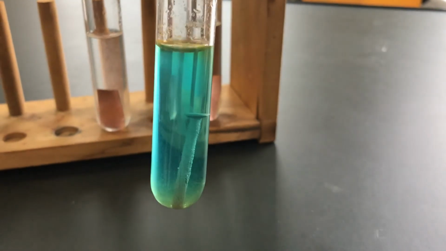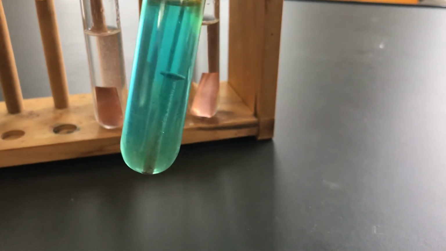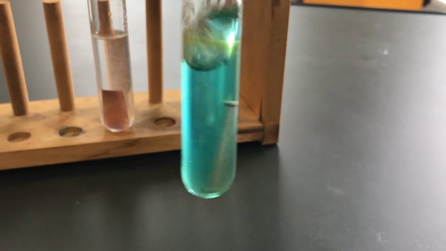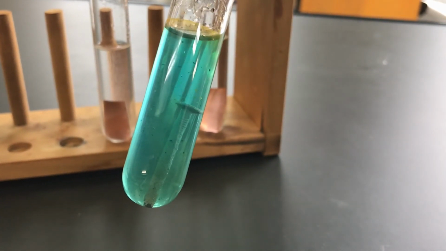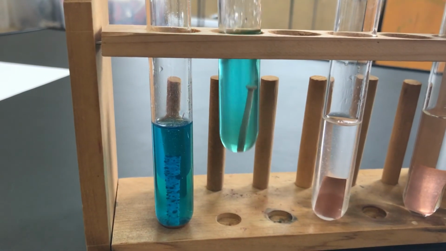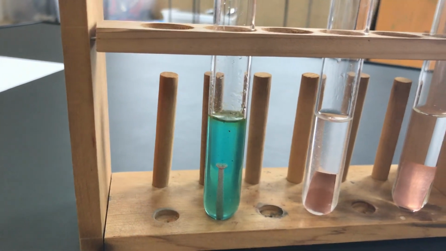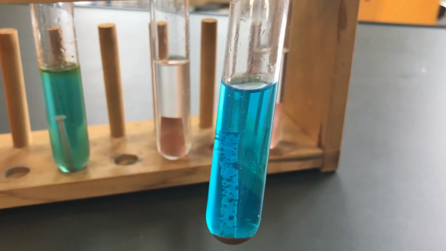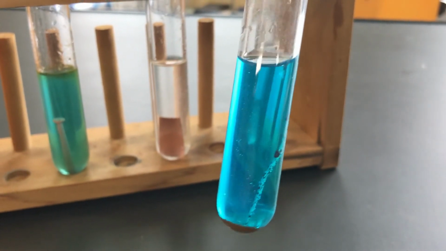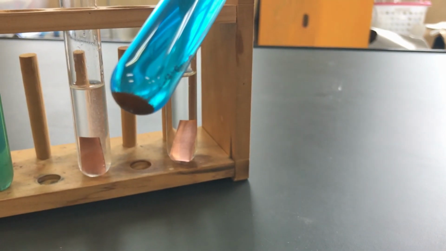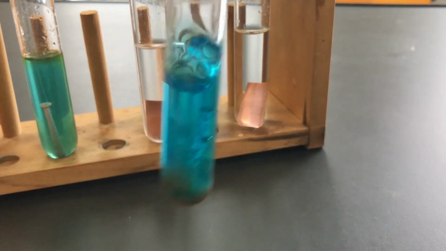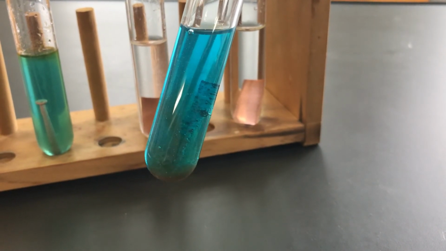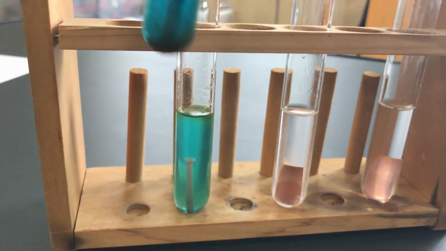We have our copper sulfate with an iron nail in it. Very interesting. Get a little bit of a shake there. All right. And lastly, we have our copper sulfate solution with a piece of magnesium in it. So again, make your observations.